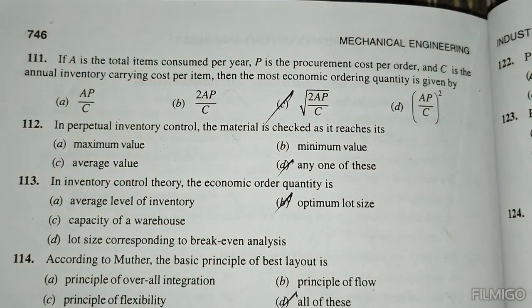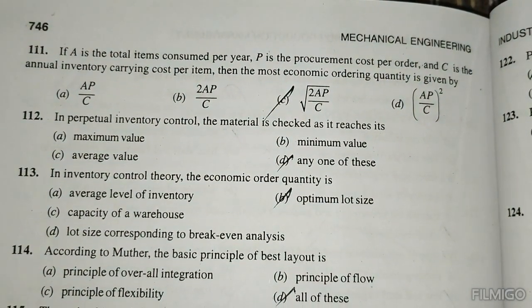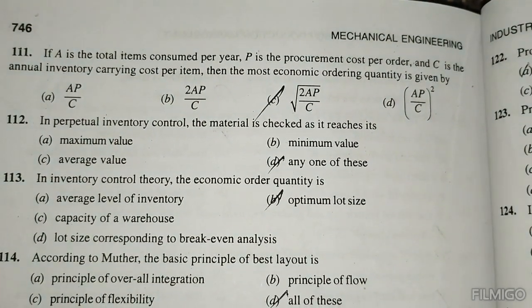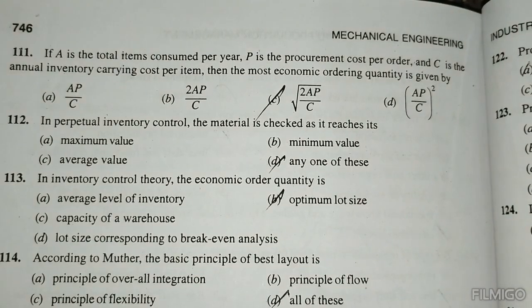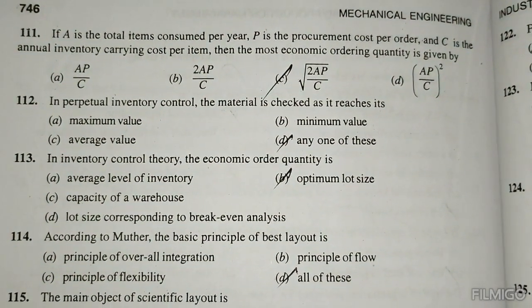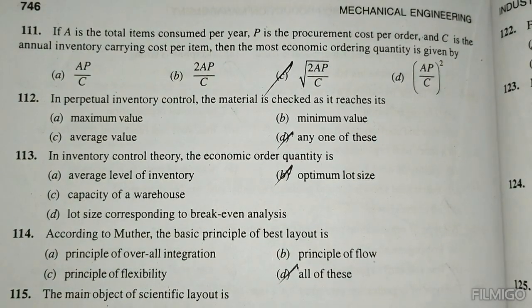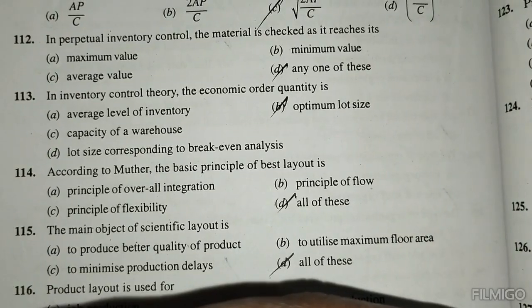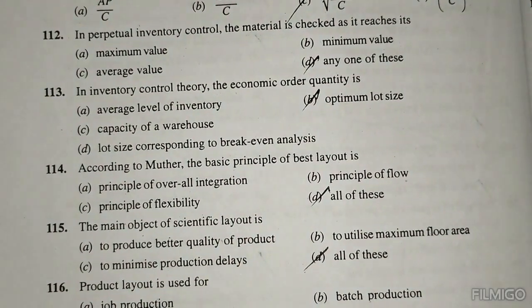If A is the total items consumed per year, P is the procurement cost per order, and C is the annual inventory carrying cost per item, then the most economic ordering quantity is given by the square root of 2AP divided by C. In perpetual inventory control, the material is checked when it reaches any one of these. In inventory control, the theory of economic order quantity gives the optimum lot size.